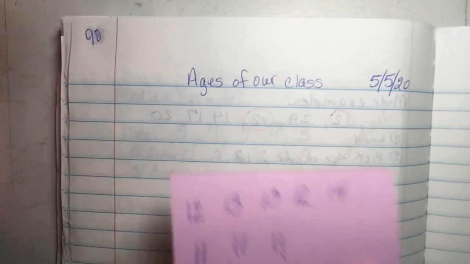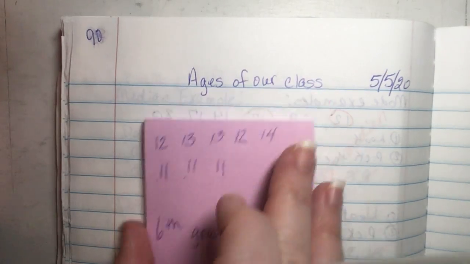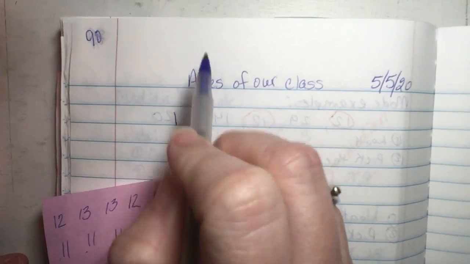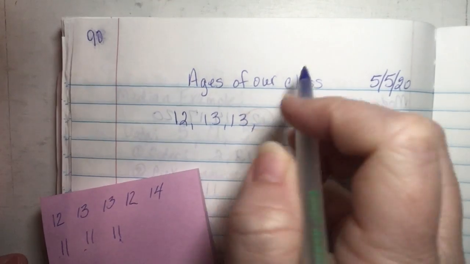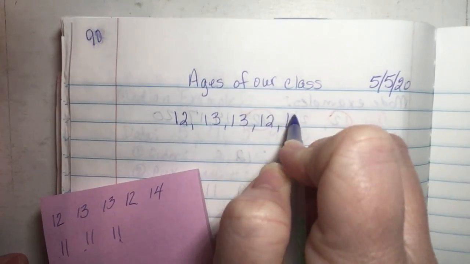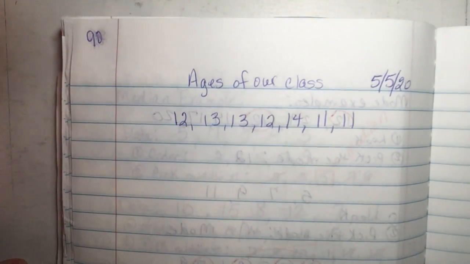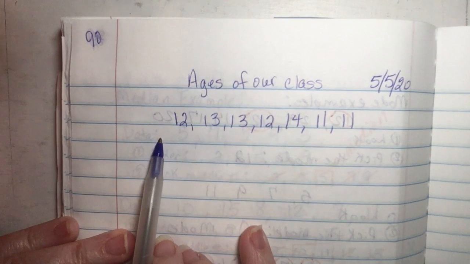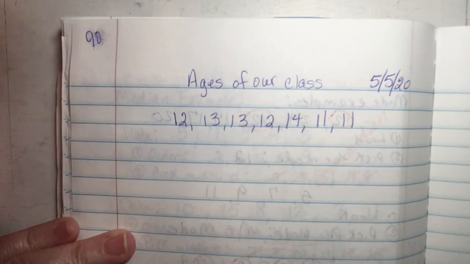Okay, so this is the ages of our class. There's our data right there. So our ages are, and I looked it up in the grade book. So these are all the ages of the people that are in our class. Don't try to guess who is how old. All right? Okay, so we're gonna do our mean, median, mode, and range.